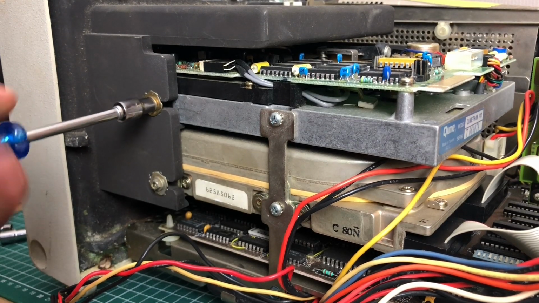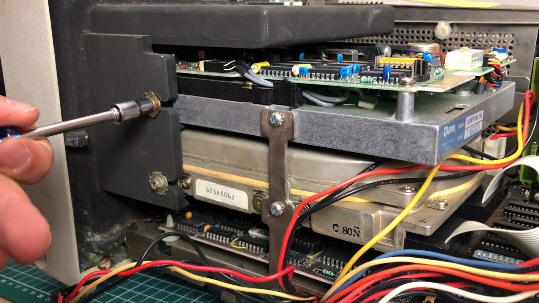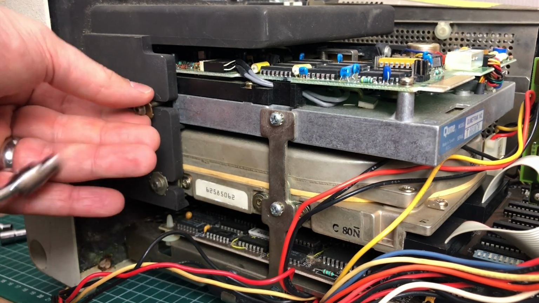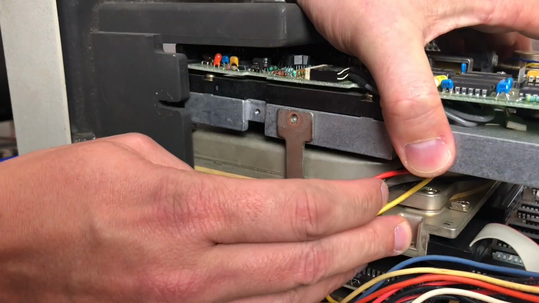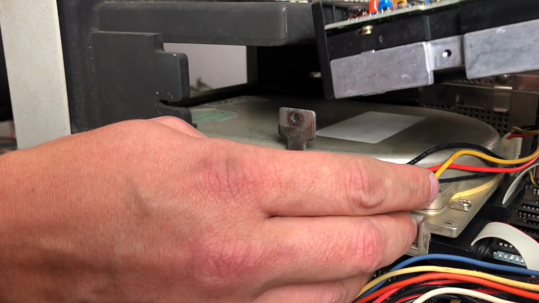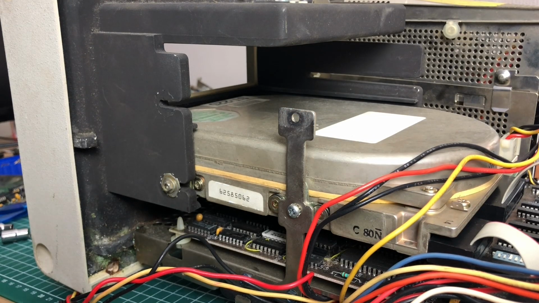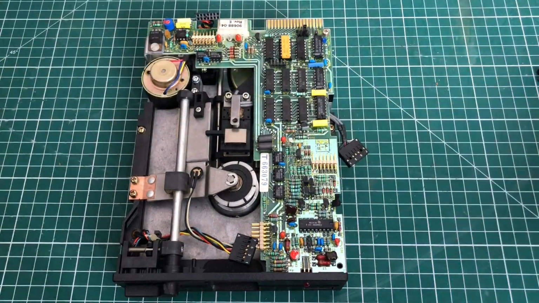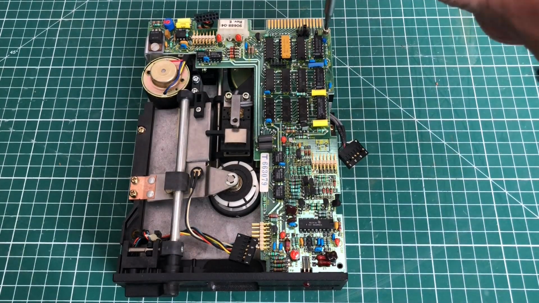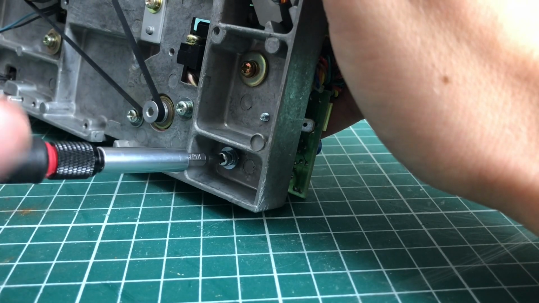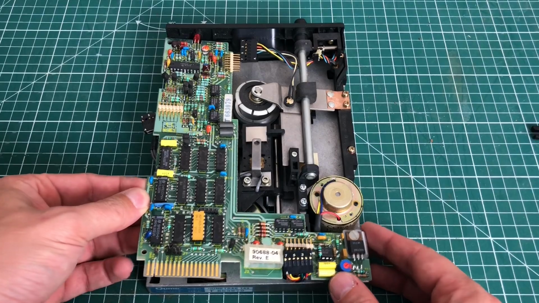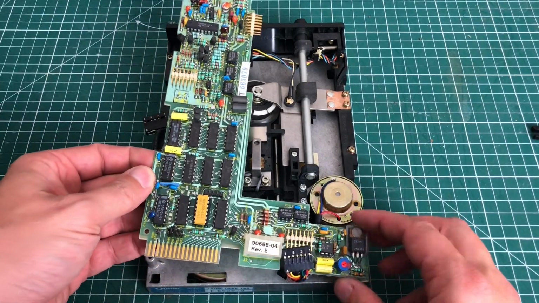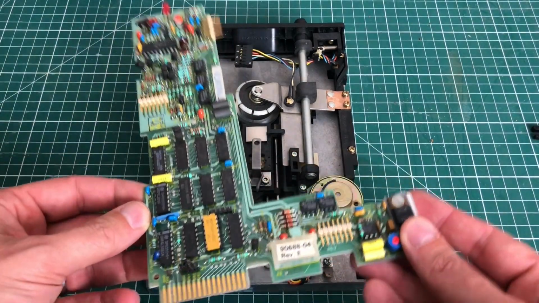So now we're on to the last two screws to free up the floppy drive. Let's go ahead and remove those. And then the floppy drive should just slide right out like so. And now we can take a look. We're going to be removing all of the connectors here because I want to free up the printed circuit board of this floppy drive. After removing that, the PCB can be freed up and we have easy access to it to take a closer look.